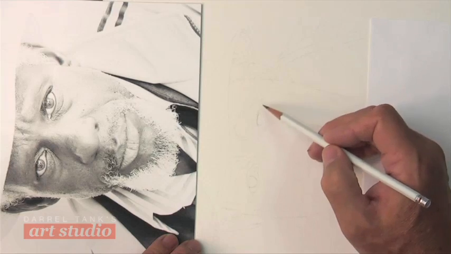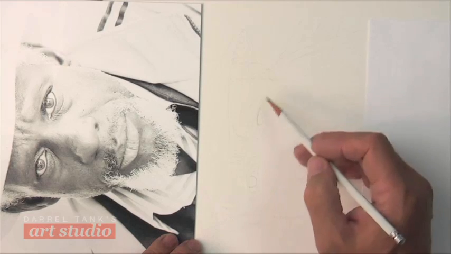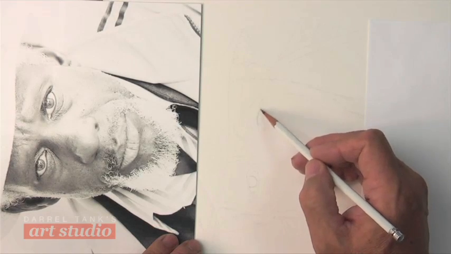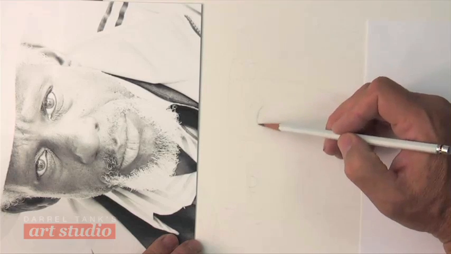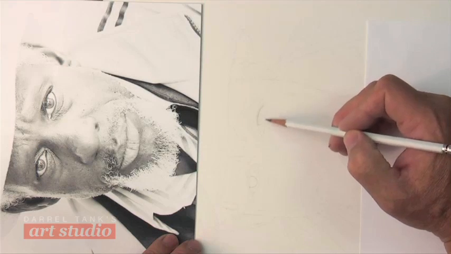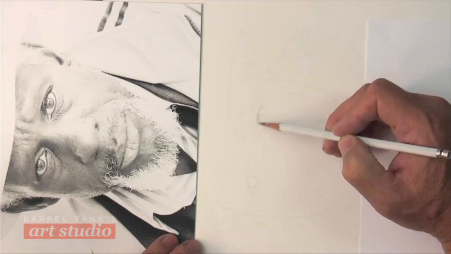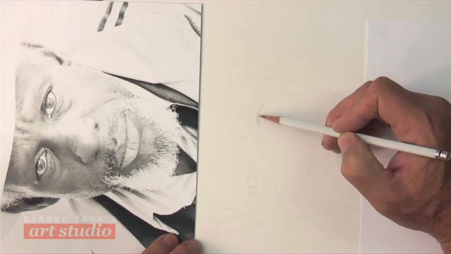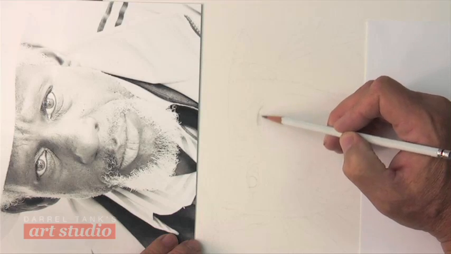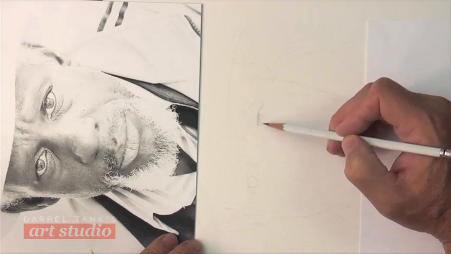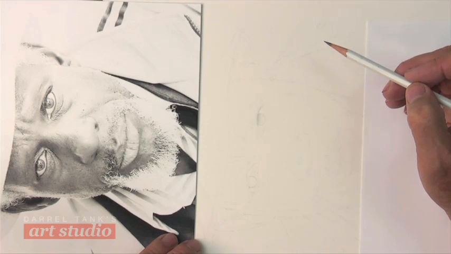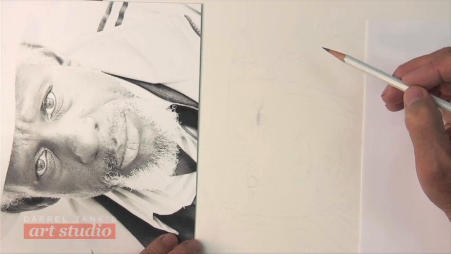And it really is hard to figure out if you're not used to looking at it. So I'm going to come in here and now put some value in here. But I'm going to start at the top, create my clean edge, and drop down a shadow, whether I see it or not. And that's some of the liberties that I take.